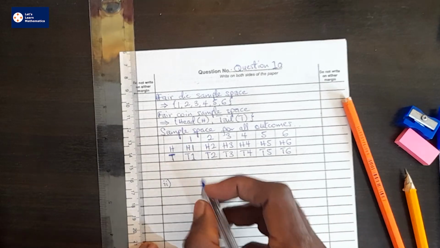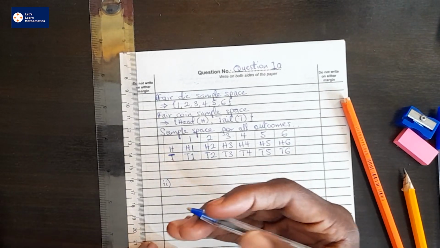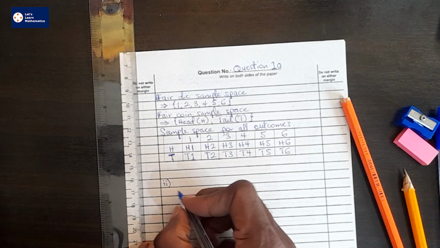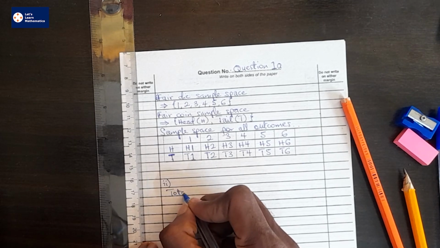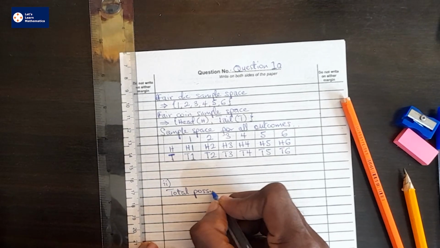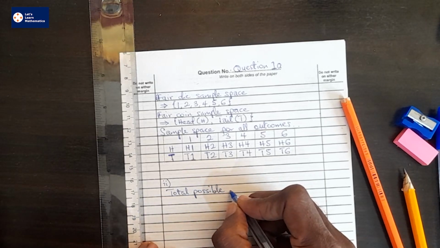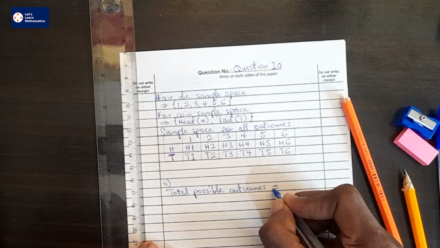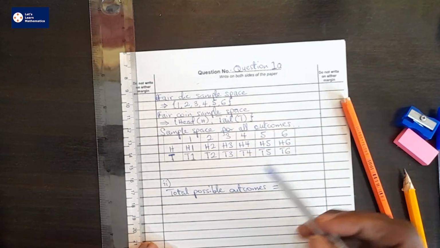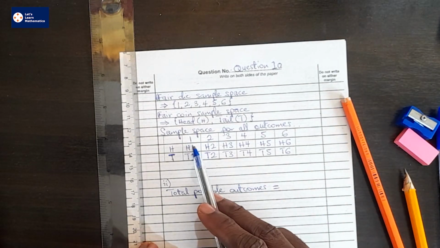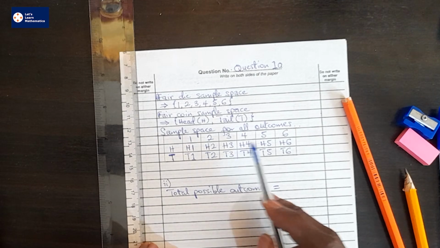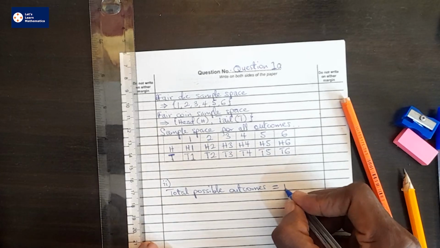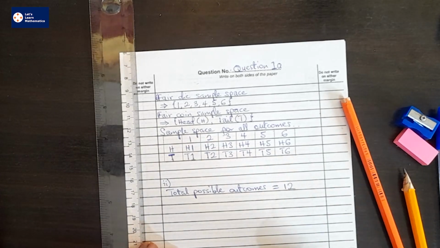But even before that, let's try and write out the total possible outcomes. When we toss the coin and then the die together, what are the total possible outcomes? That is what we got in the table here. So they are 1, 2, 3, 4, 5, 6, 7, 8, 9, 10, 11, 12. So the number of total possible outcomes is 12.